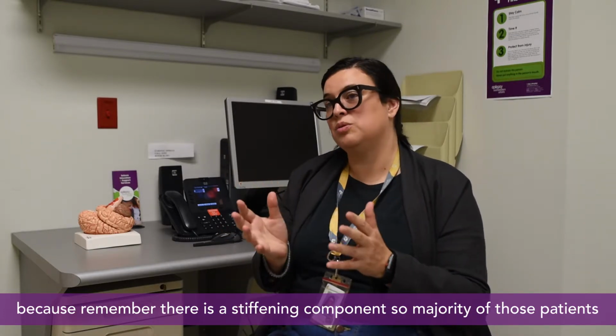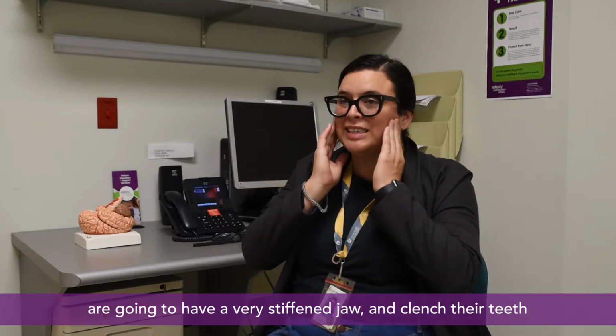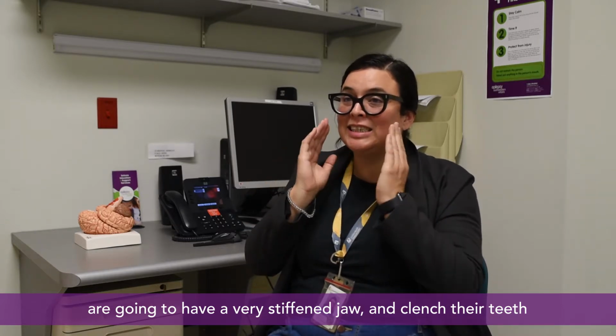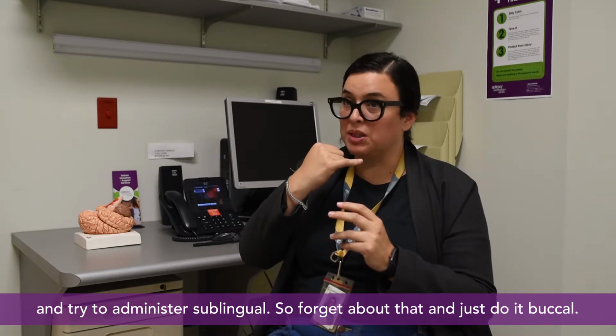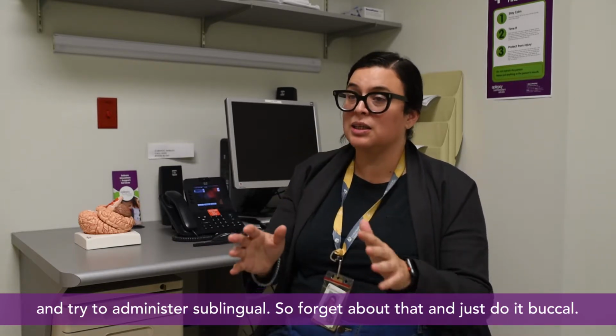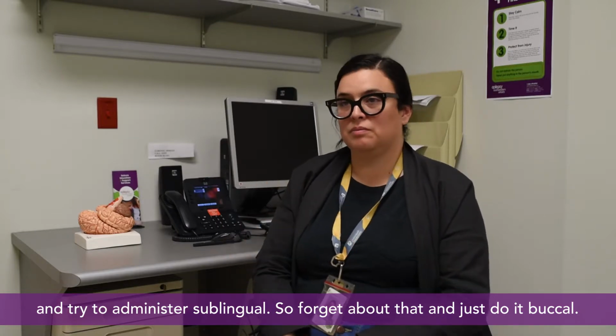So the majority of those patients are going to have a very stiffened jaw and clench their teeth. So it's going to be very difficult to open their mouth and try to administer sublingual. So forget about that, just do it buccal.